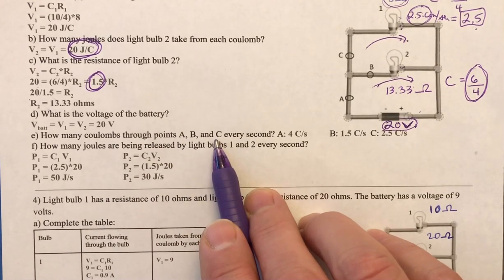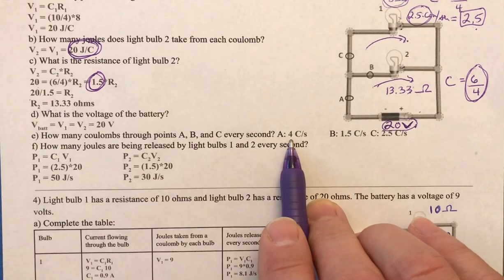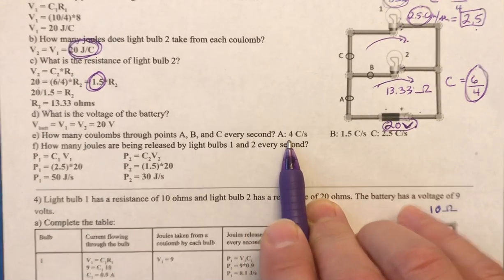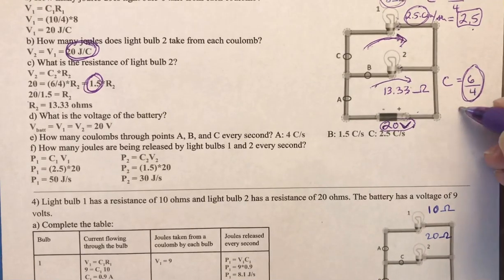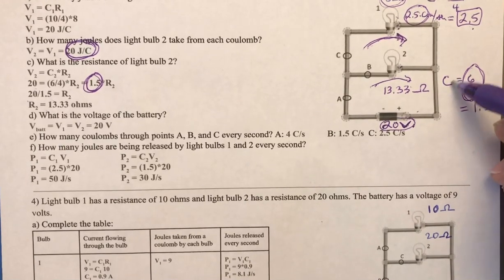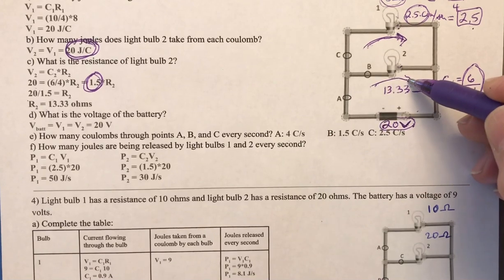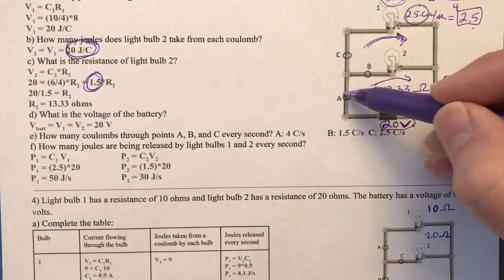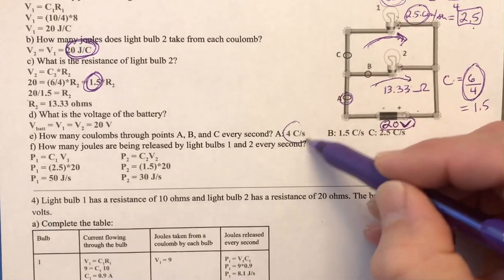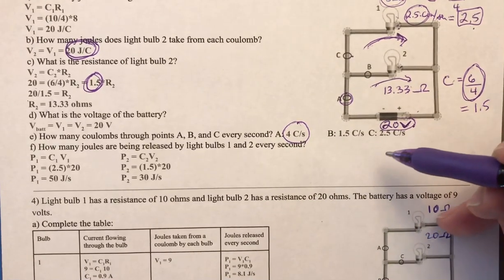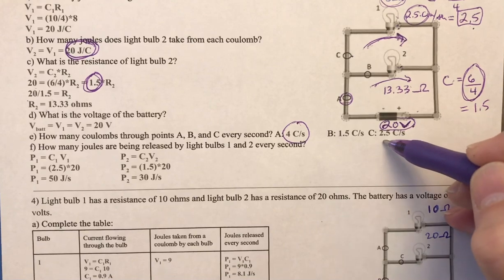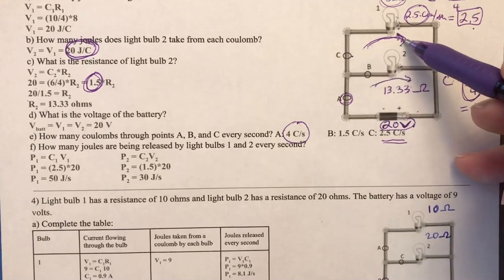Every second. So now we know that the current through here is 2.5. We know the current through C is 1.5. So that means that right here it would be 4. Through C it's 2.5, right? We did that earlier.